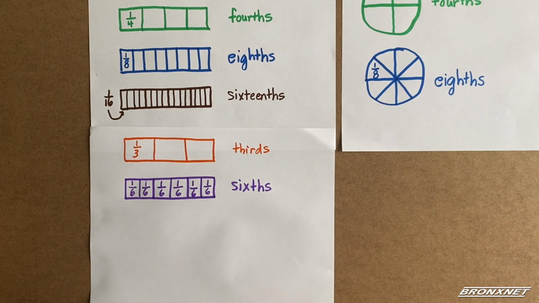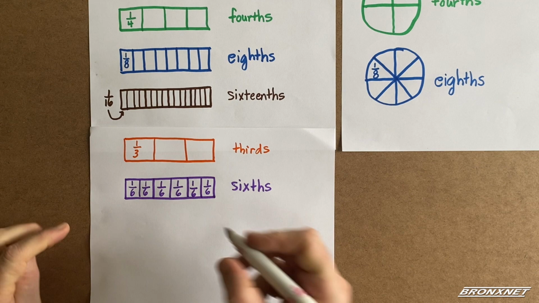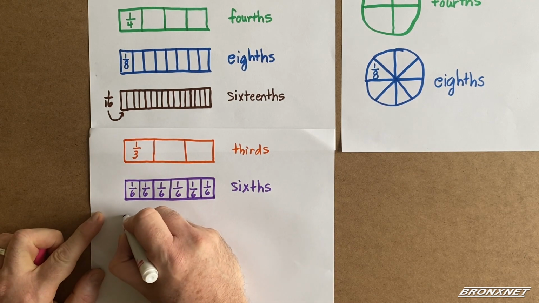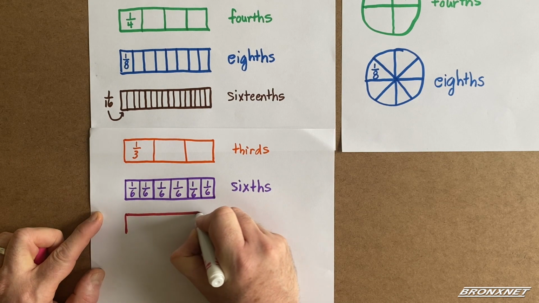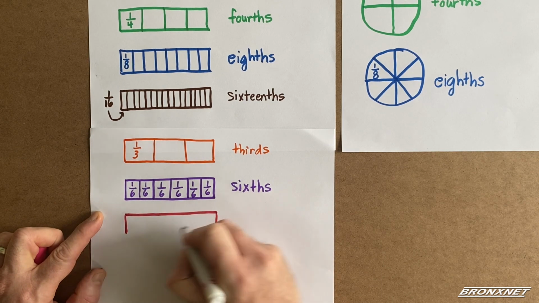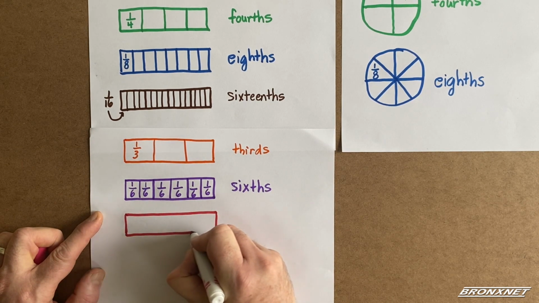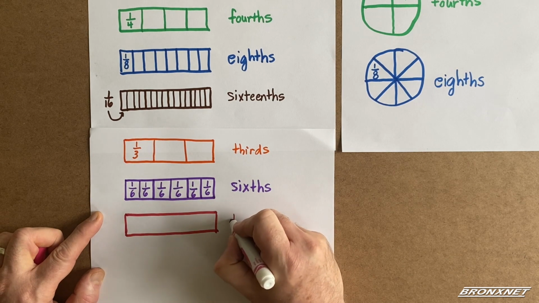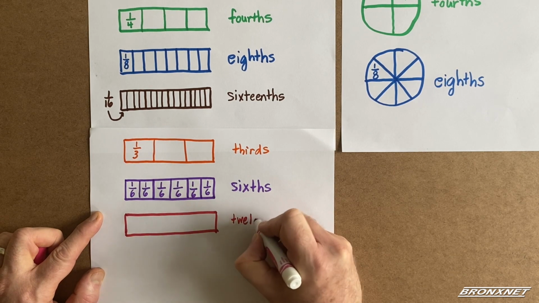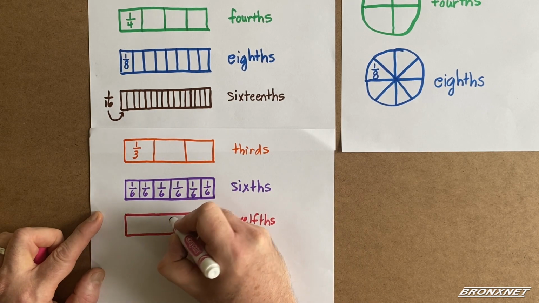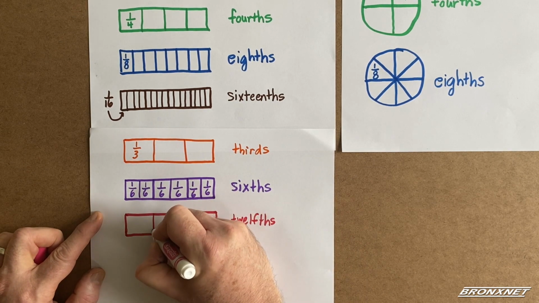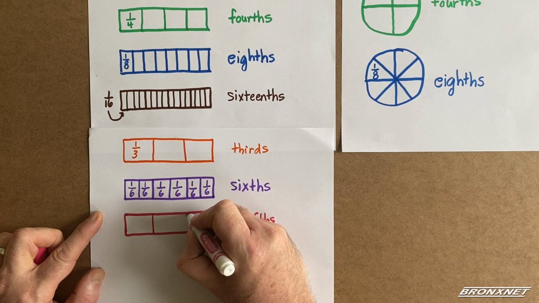Okay, now let's say I want to do 12ths, so I have it. I don't need that in 3rd grade or 4th grade. Maybe into 5th grade and 6th grade and on, I would need 12ths. So again, I'm going to copy what I did for 6th.